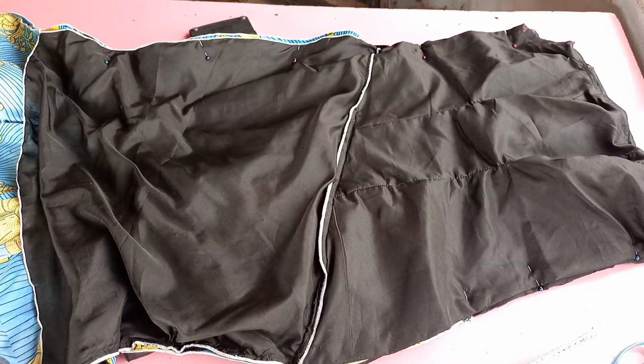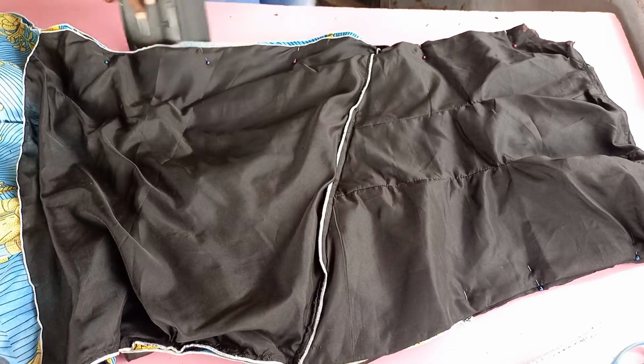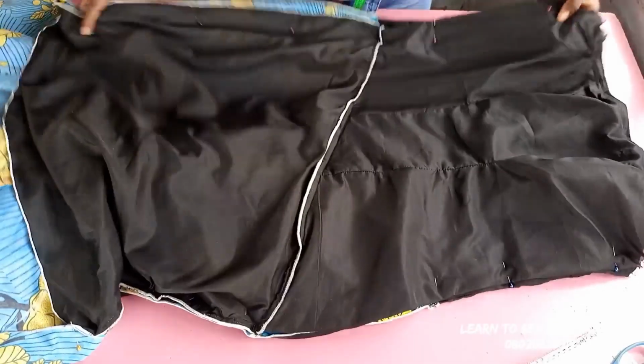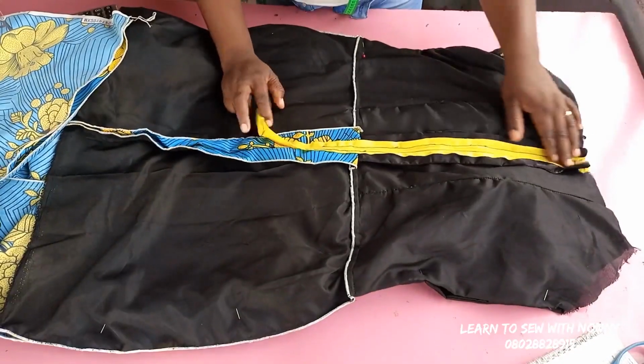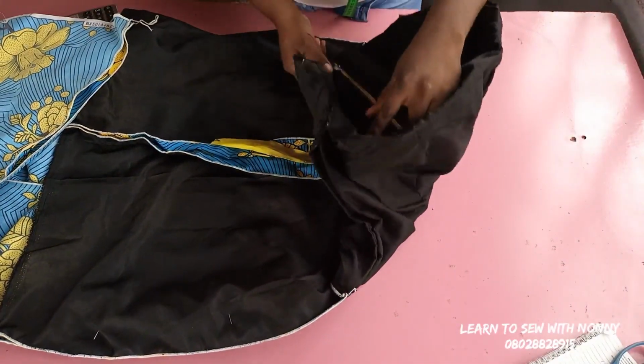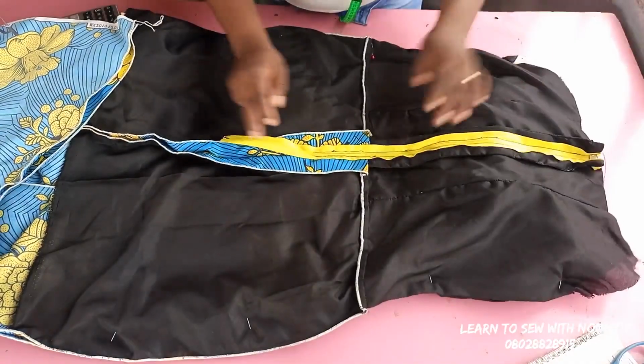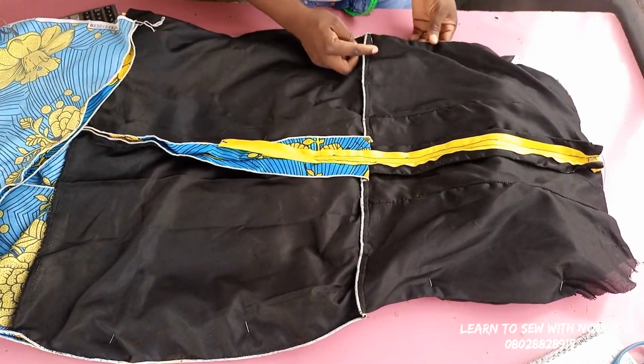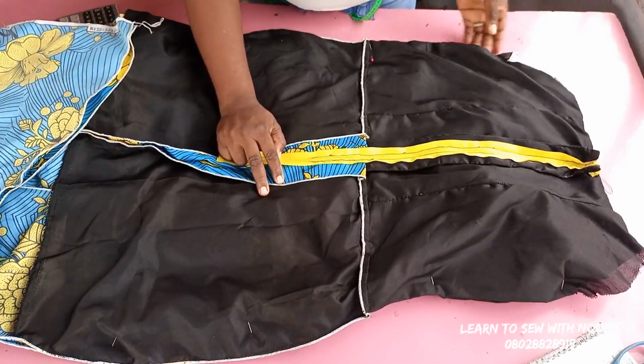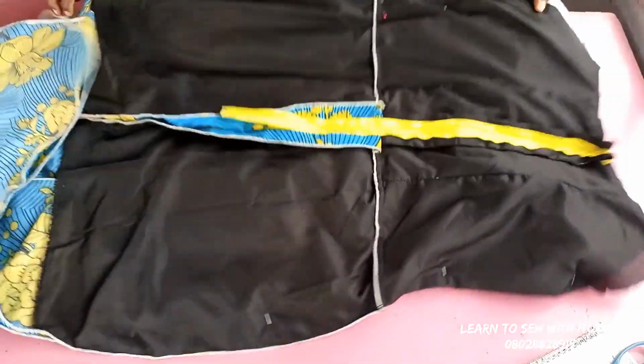I've also used my pins to join the front pattern and the back pattern together. Remember I said you should go and join, and after joining, you go and attach your zip. So this is my zip. Now I've placed the front pattern and the back together using my pins to hold them down, right sides facing.